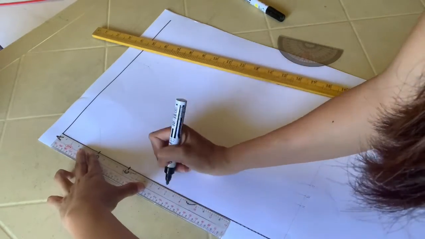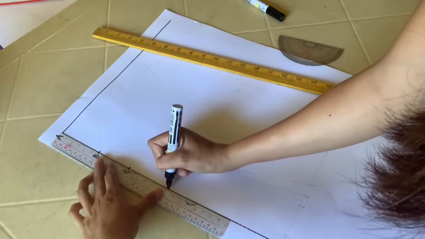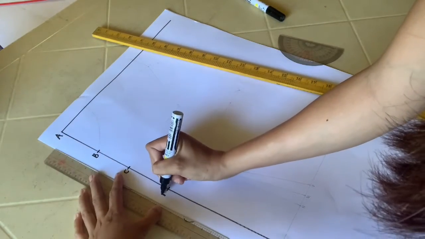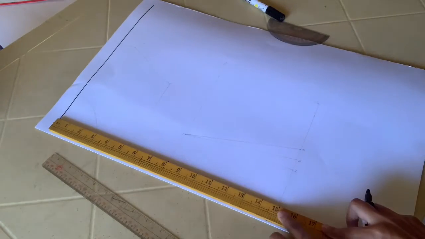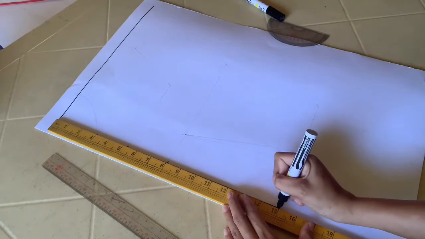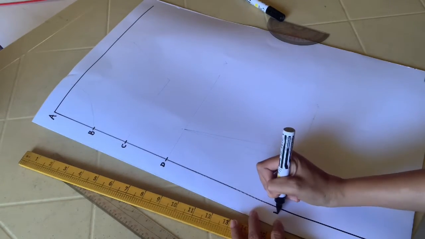And to get D, you need to measure the armhole and divide it into 2. Since the armhole is 16, you divide it into 2 and we get 8 inches. To get the point E, you need to put the figure length, which is 15 inches.